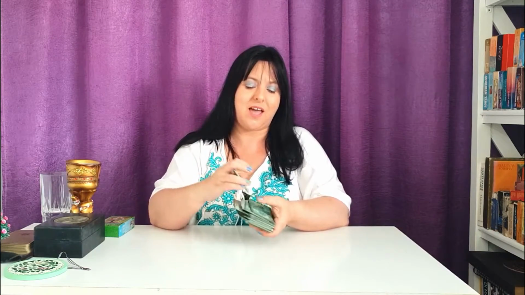And I'm just shoveling the cards. I've already given them a really good shovel, but just keep shoveling because that's what tarot readers like to do. Shovel, shovel, shovel.